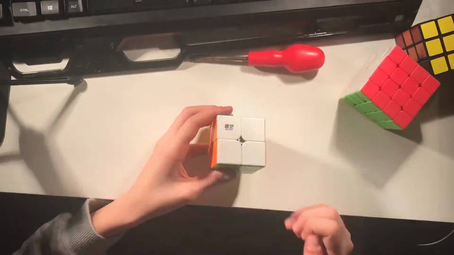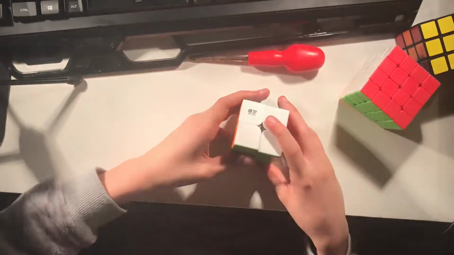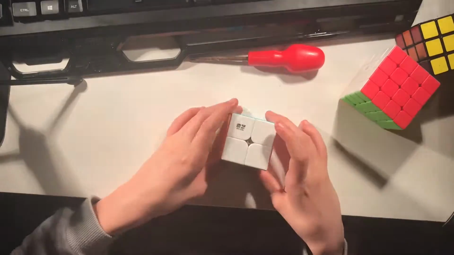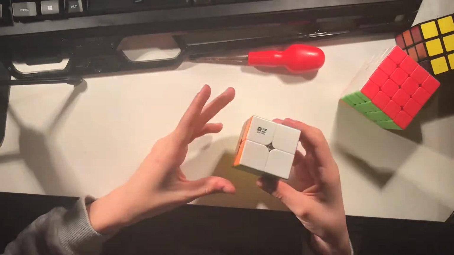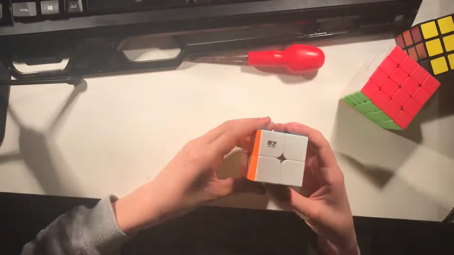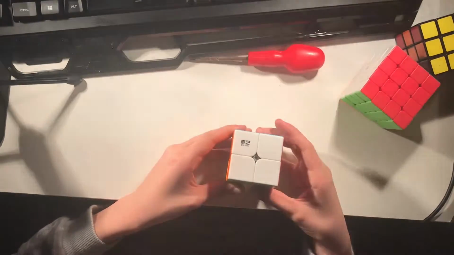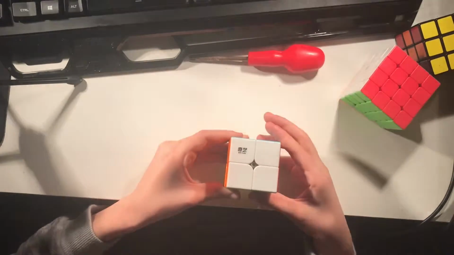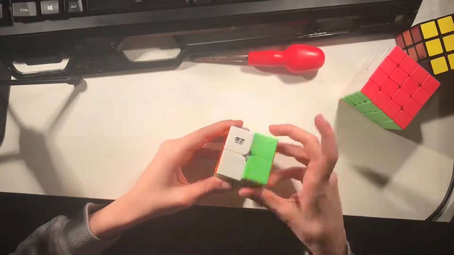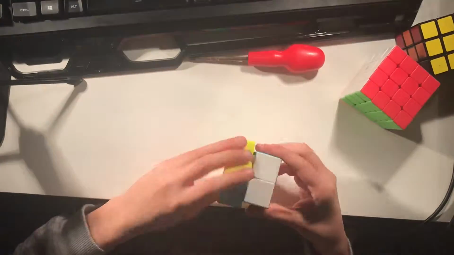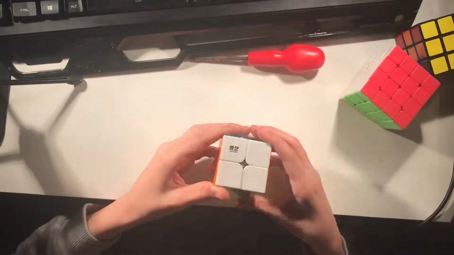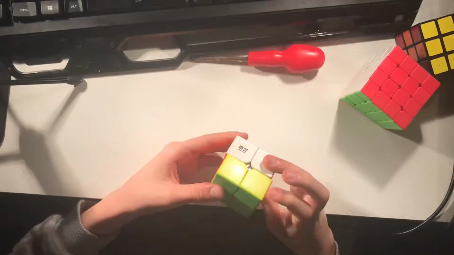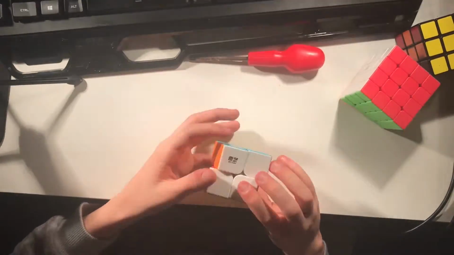So that is the basic notation. If there is a little 2 next to the letter, then you turn that face twice. So U2, R2, L2, D2, F2, B2.